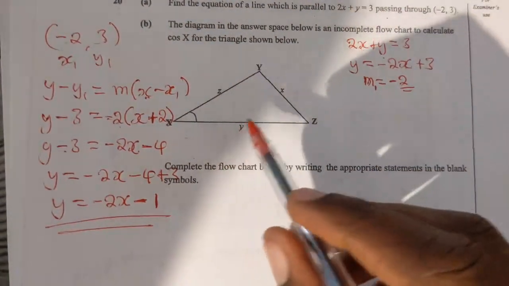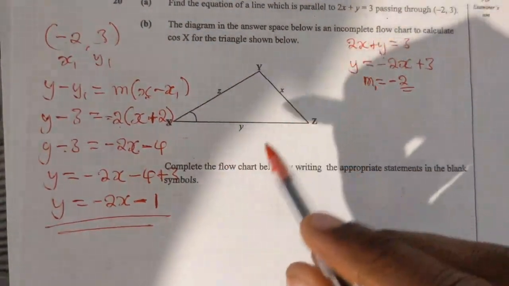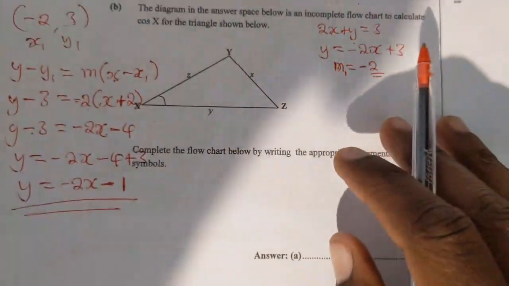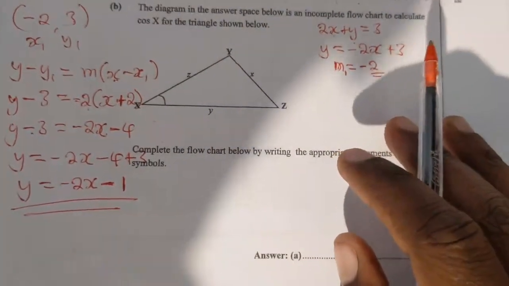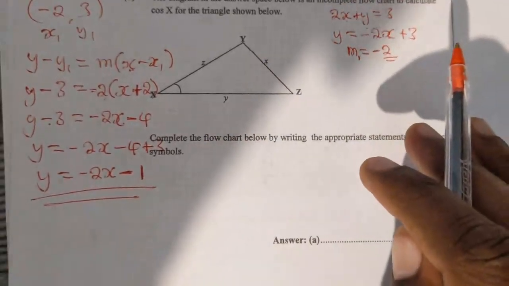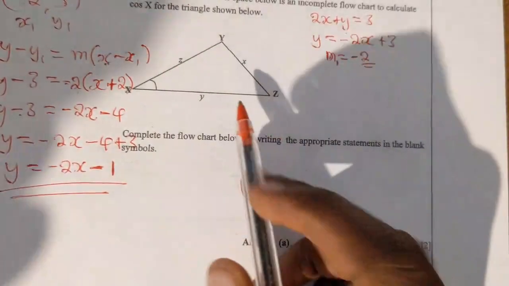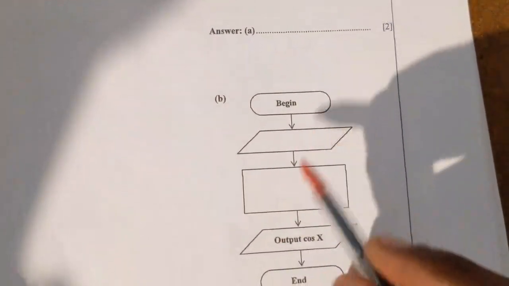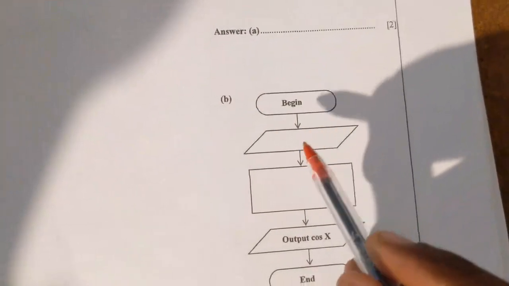Now coming to this, this is under computer, and there is computer and trigonometry here. This is what they want you to do. Those who are under my teachings, I taught them how to do it.